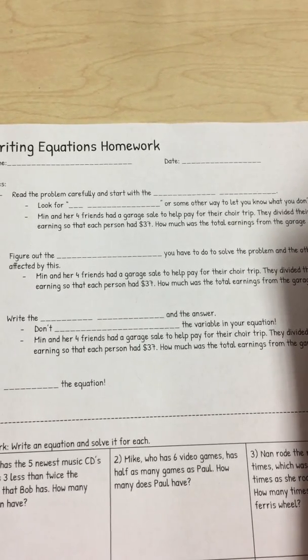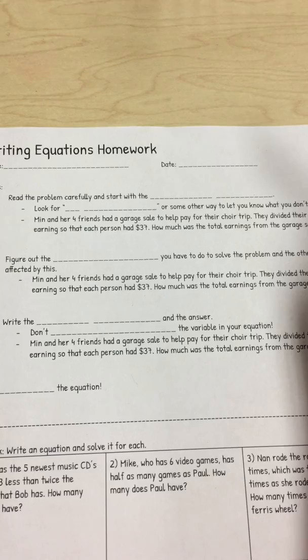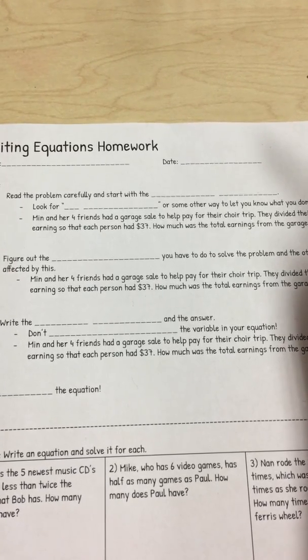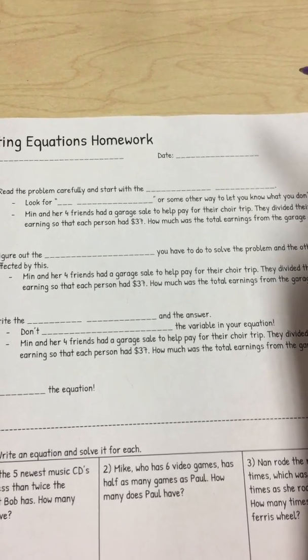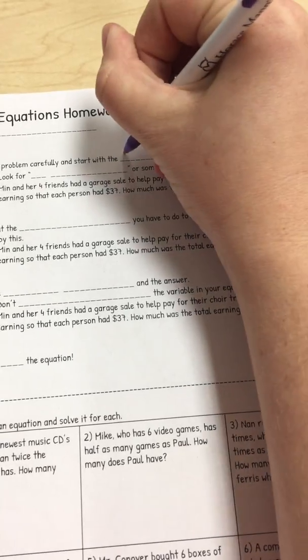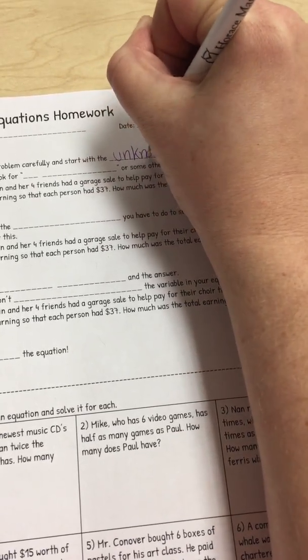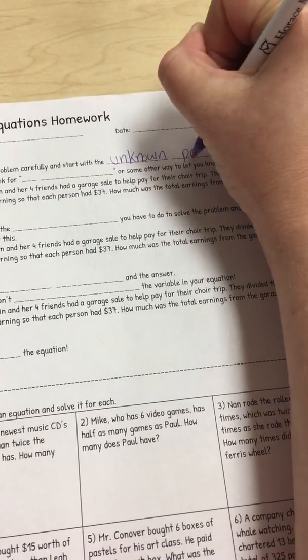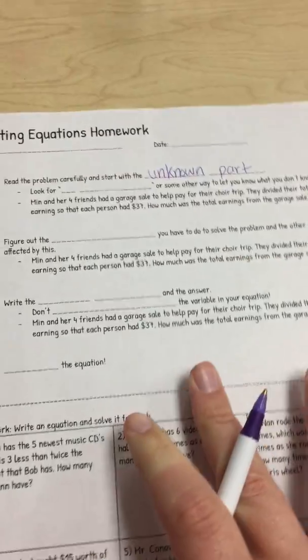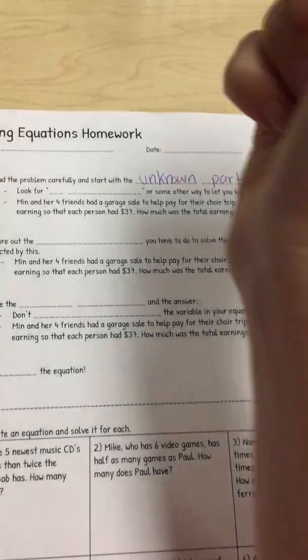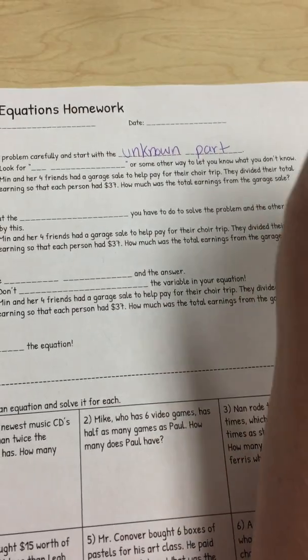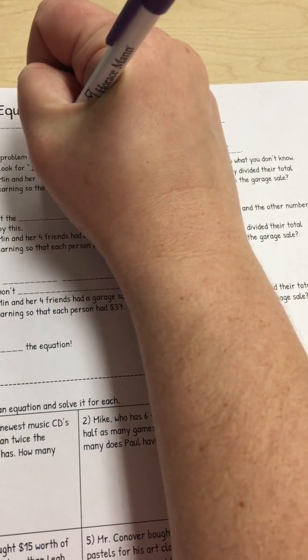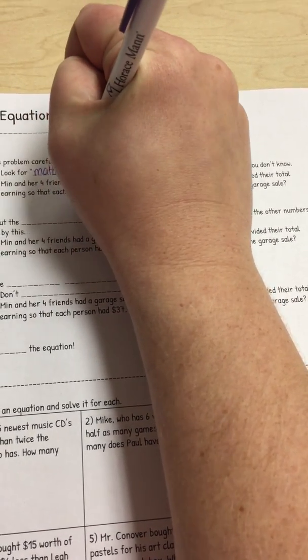Okay, this is writing equations homework. What you're going to do when you have an equation that you need to write is read the problem carefully and start with the unknown part. You're also going to look for the math clues or some other way to let you know what you don't know.